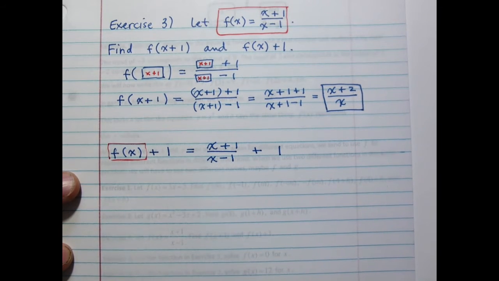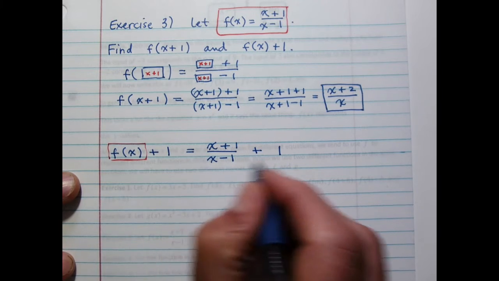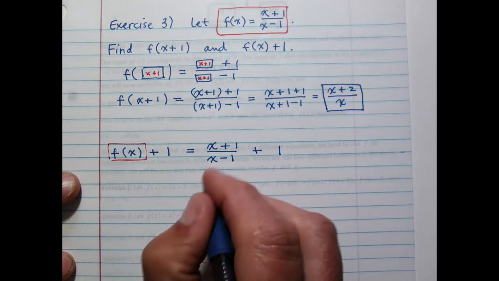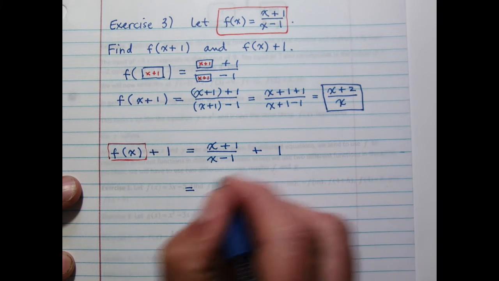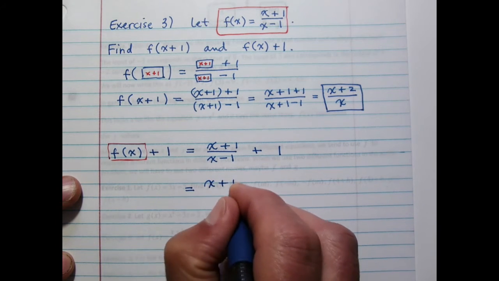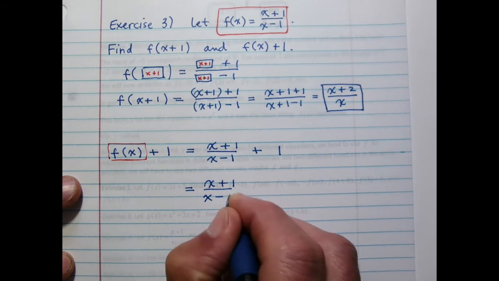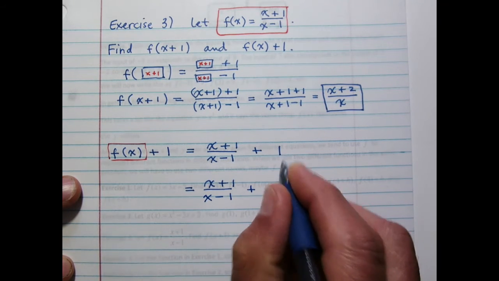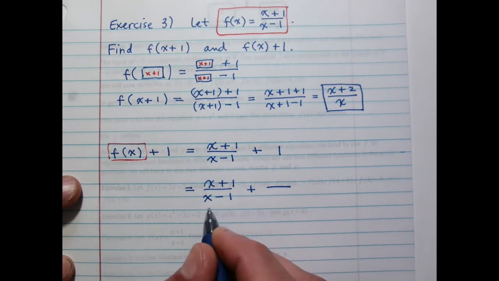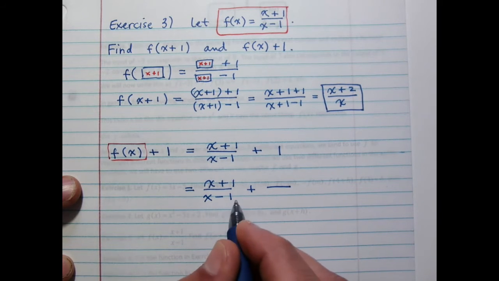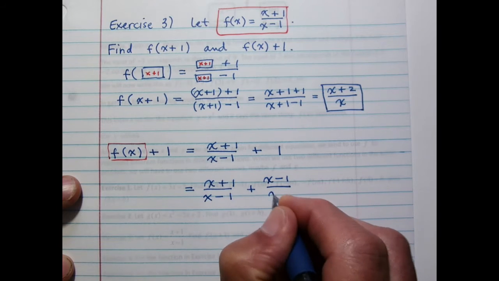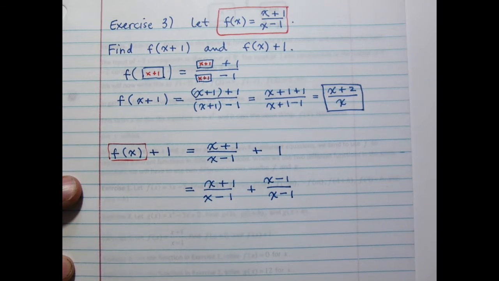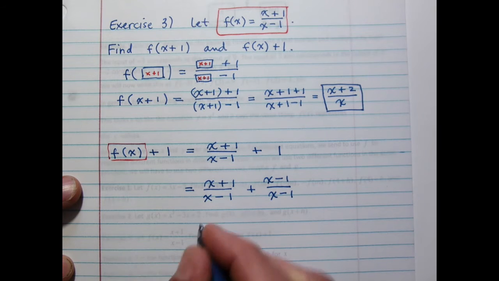But let's go ahead and do the algebra to combine these, right? To do that, I would have to rewrite that 1 with a common denominator. I'm going to rewrite 1 as a fraction with this x minus 1 denominator, and for it to be equal to 1, the numerator and denominator would have to be the same. So I rewrote 1 as (x minus 1) over (x minus 1).